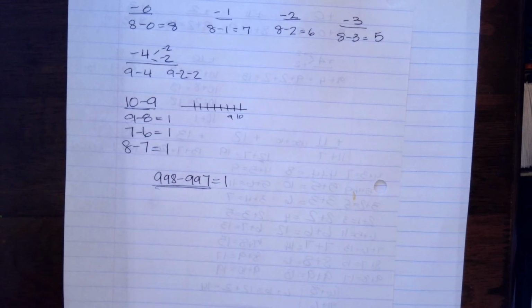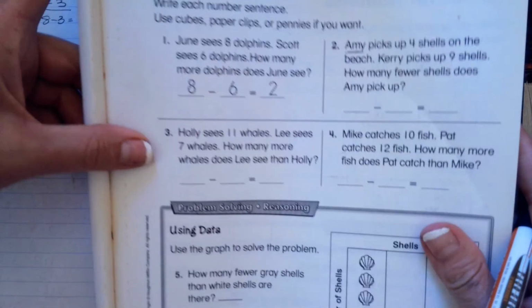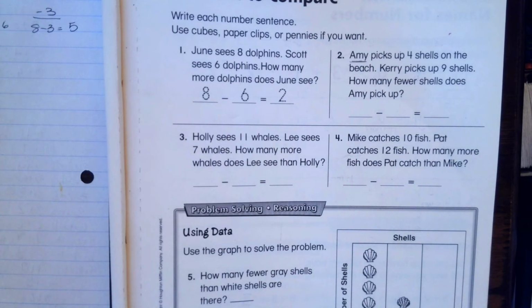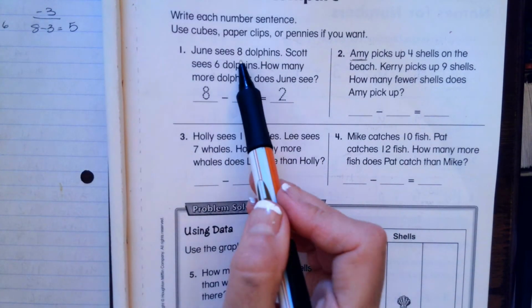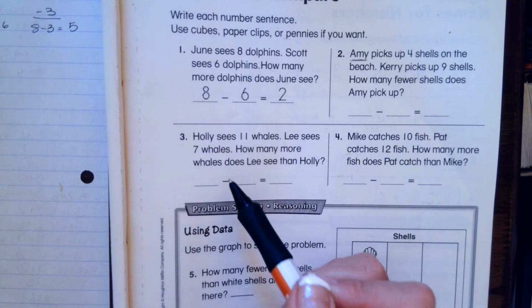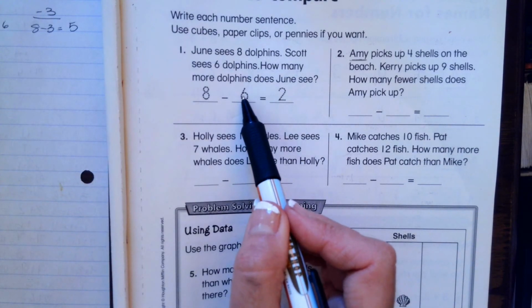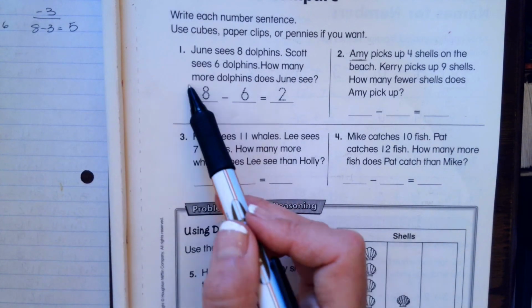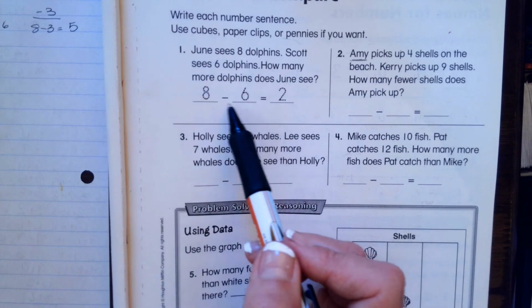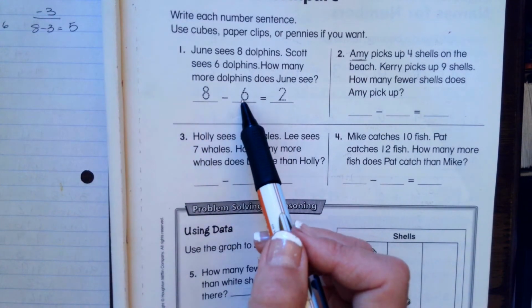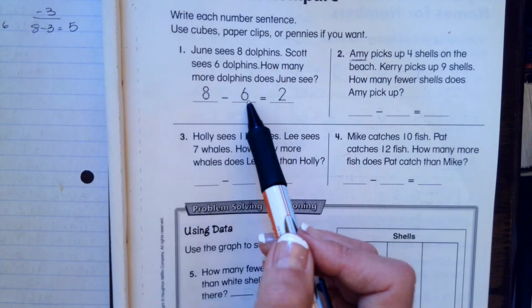All right, so now we learn, sometimes we have to do word problems, and we can use the same exact strategies. So June sees 8 dolphins, so we write an 8 right here. Scott sees 6 dolphins, so we write a 6 right here. And they're asking how many more dolphins does June see? So June sees 8, Scott sees 6, so we say 8 minus 6.